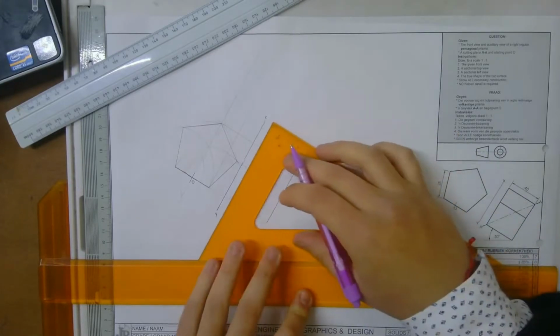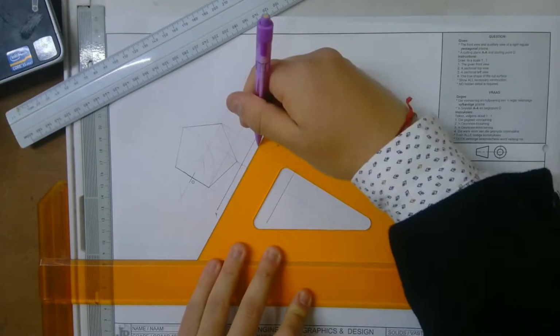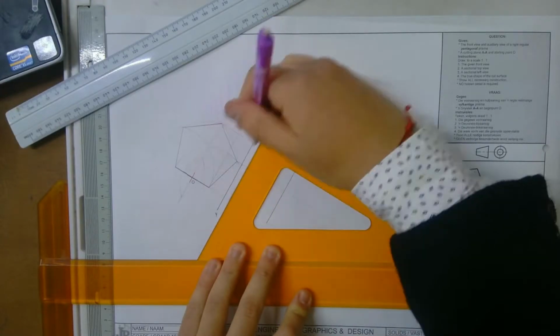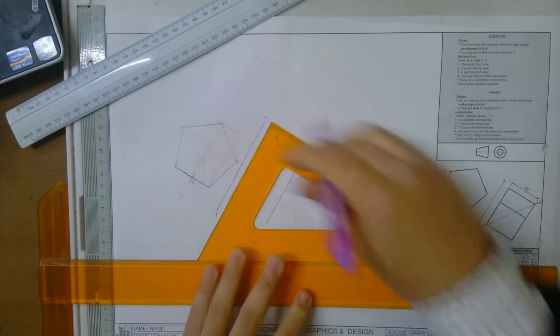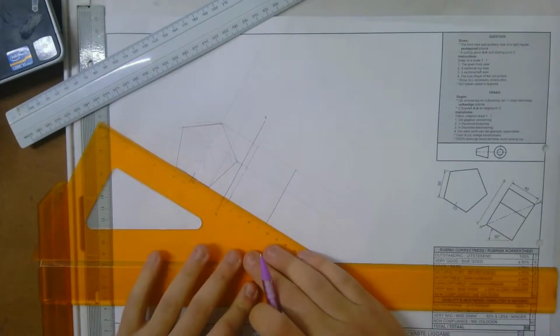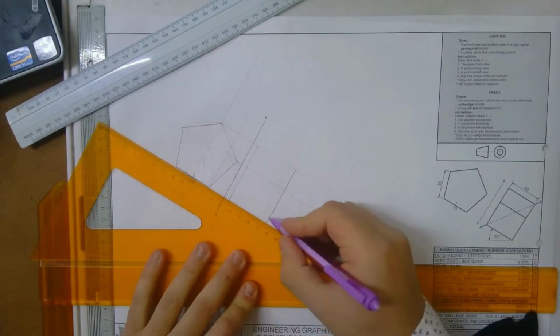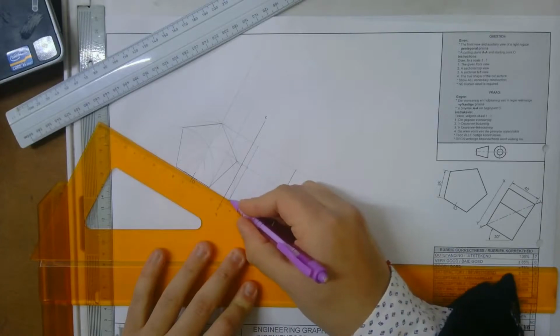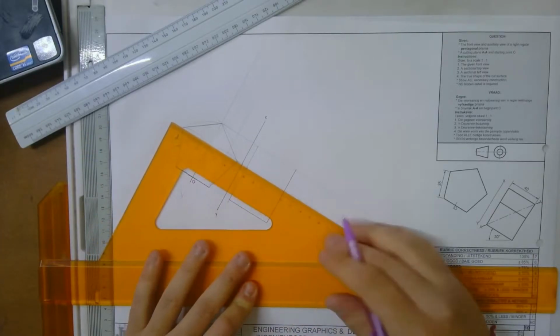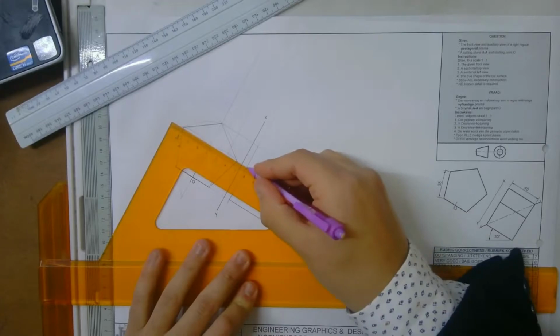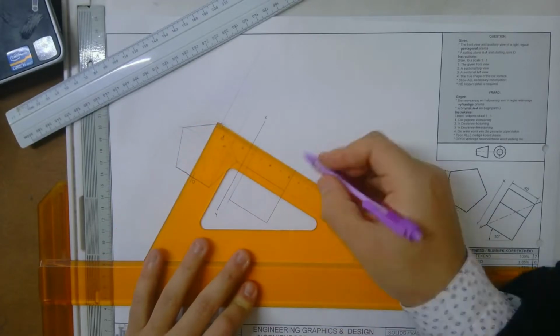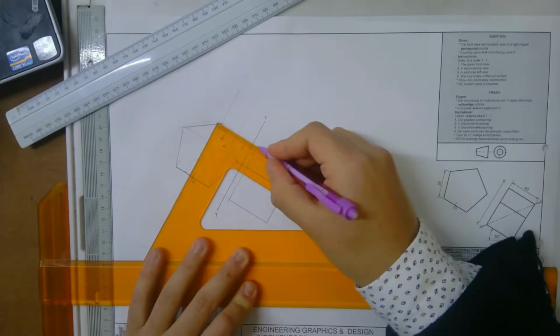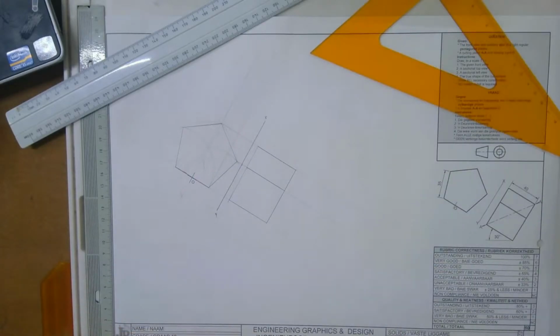No, I already did that. What's that? It's not really. So if you see there now, that's what I've got. Should look like that.